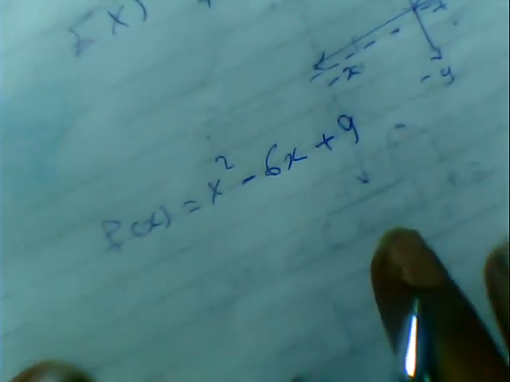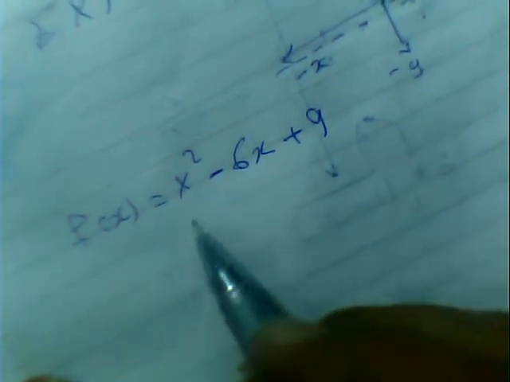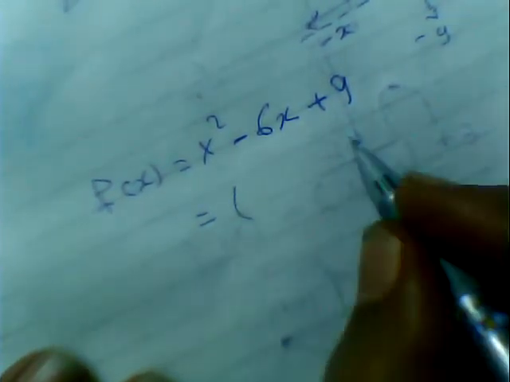Okay. Then how can we draw another one, like f of x equals x square minus 6x plus 9? The first method: if you give 0, 1, 2, 3, you get points and you make a table to draw. But I teach you another method you can do.